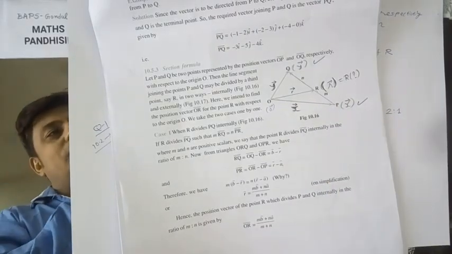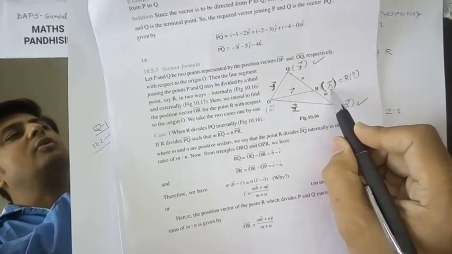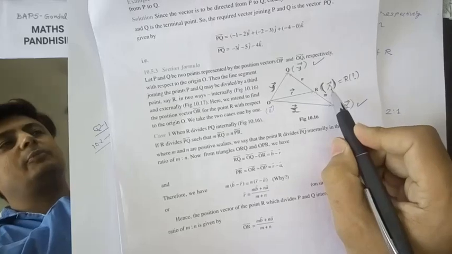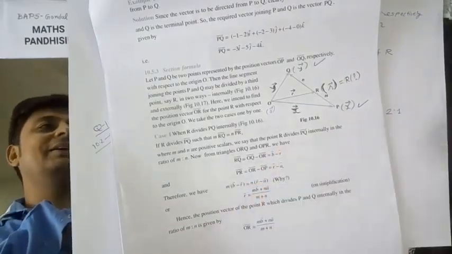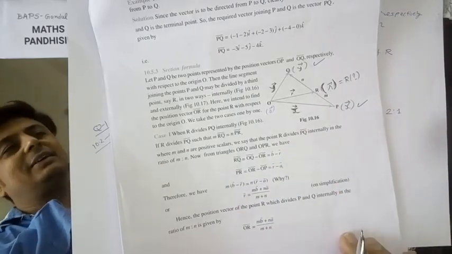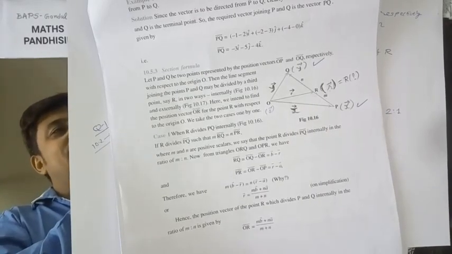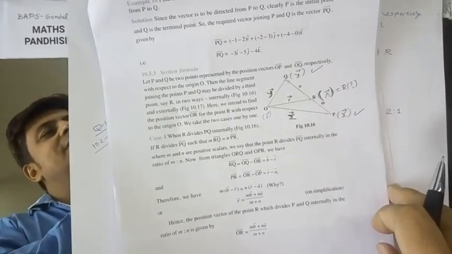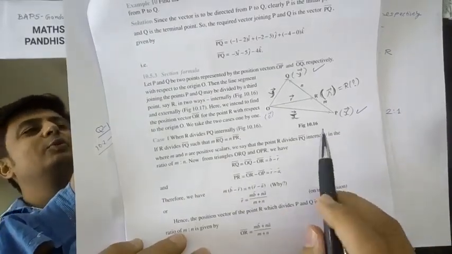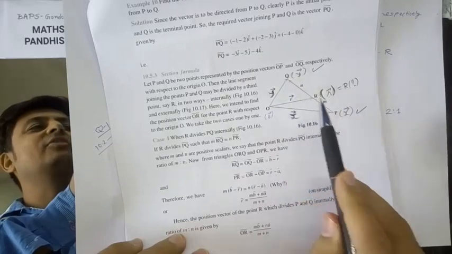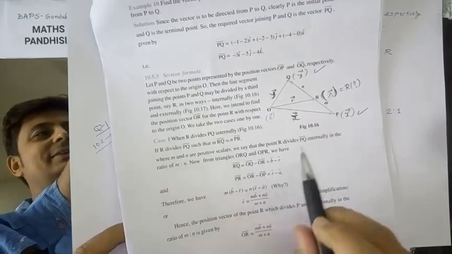Position vector is nothing but coordinates. So what is the position vector of R, the dividing point, the section point R, that we want to find? Again telling you, you have learned in 10th in coordinate geometry, and in 11th in 2D lines, all these things. Same formula here, it is for 3D as well. What was the formula? You remember? mx2 plus nx1 upon m plus n. Yes, the same formula will be applied here.